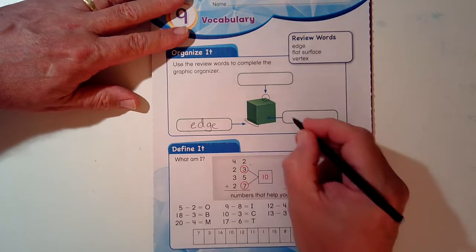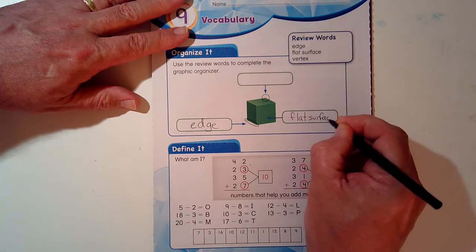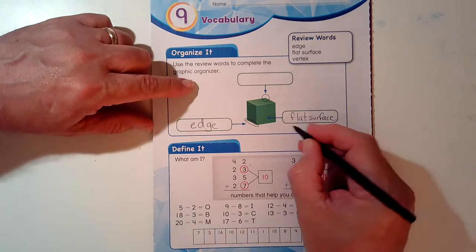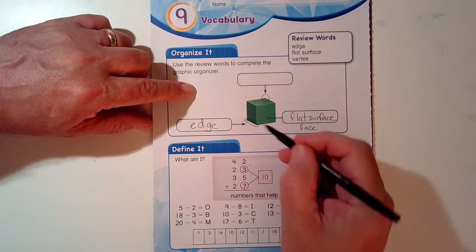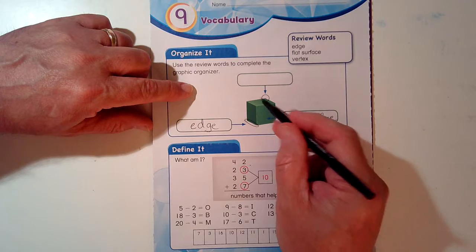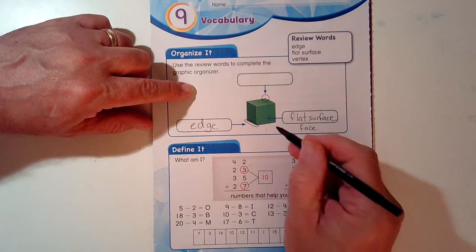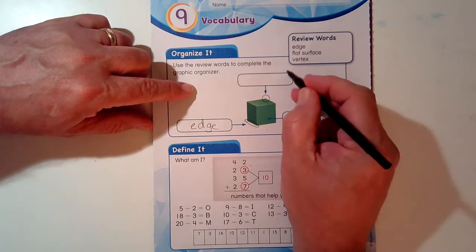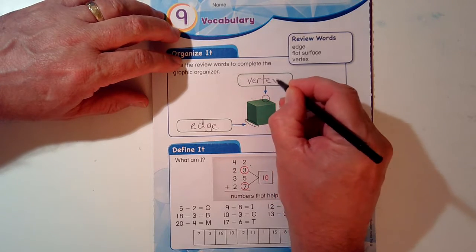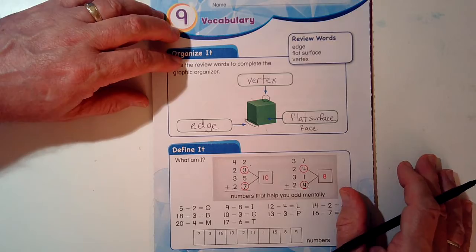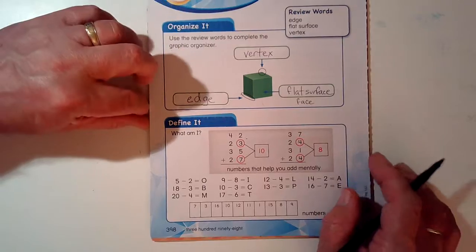This right here is a flat surface, and another way to call it is a face. This is a cube, and it has 1, 2, 3, the back of this 4, this 5, and then the bottom is 6. It has 6 faces, or 6 flat surfaces. And so the vertex, we should know, is where it makes a corner, where it makes an angle.